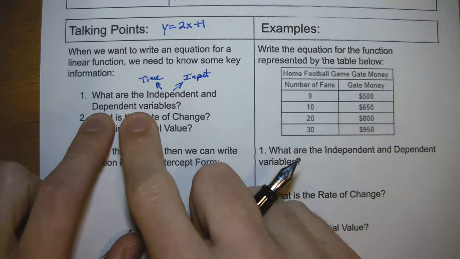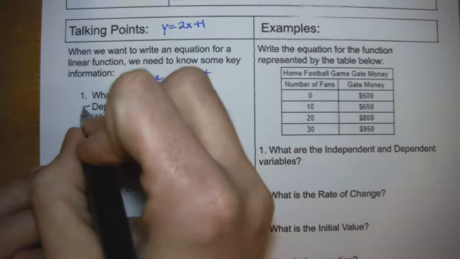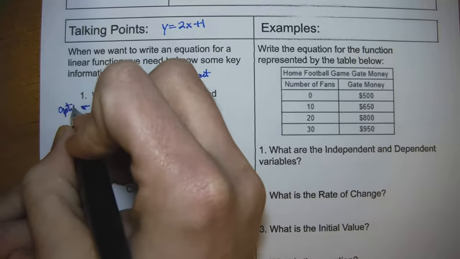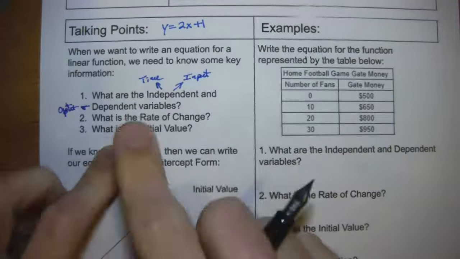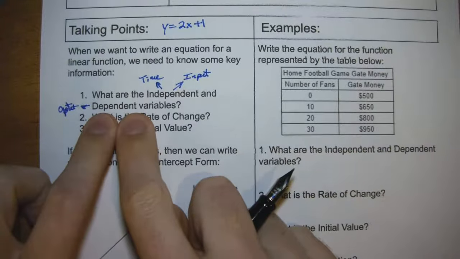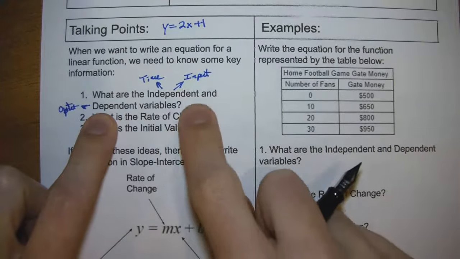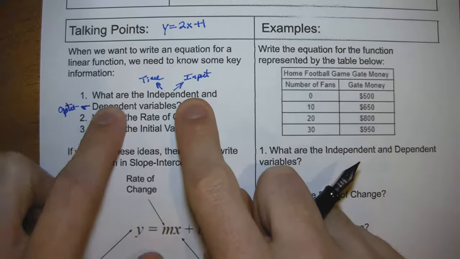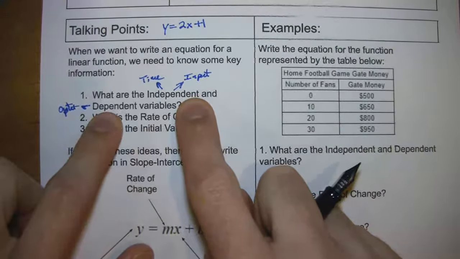Dependent, all right, dependent situations are the output. Typically, that's one word, but I ran out of space. Again, this is typically what we're looking for. So sometimes we can think of it this way. A lot of times, not always, but a lot of times our independent is what is known and our dependent is what we're trying to find.